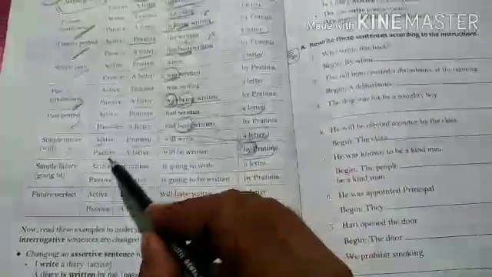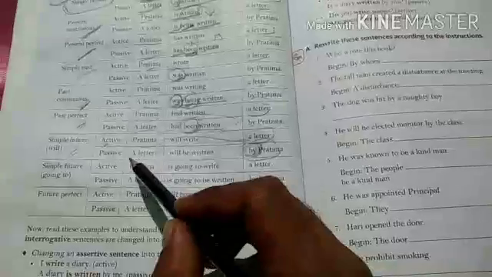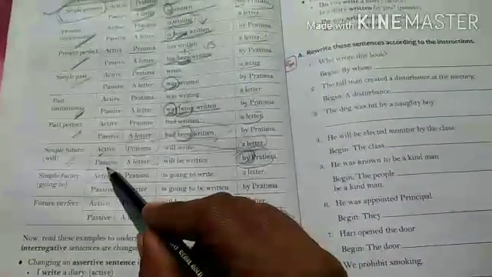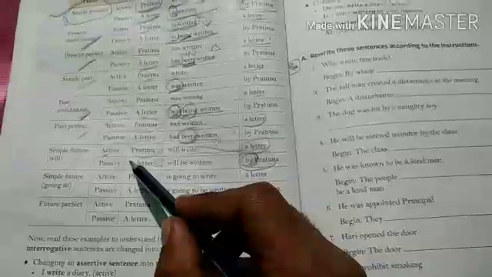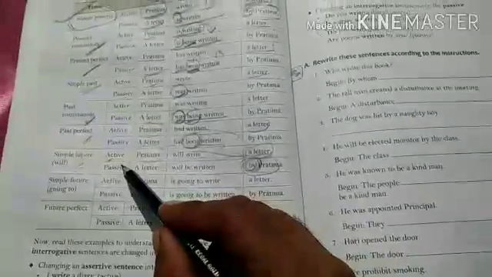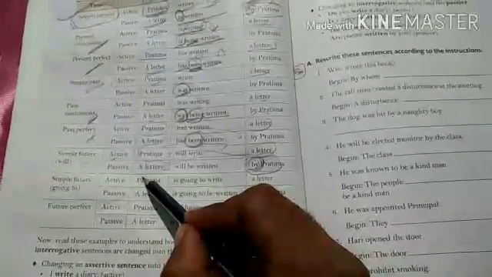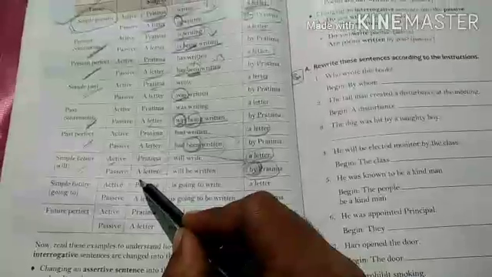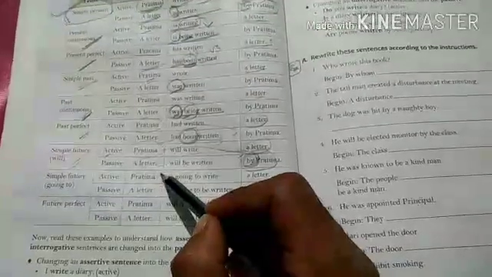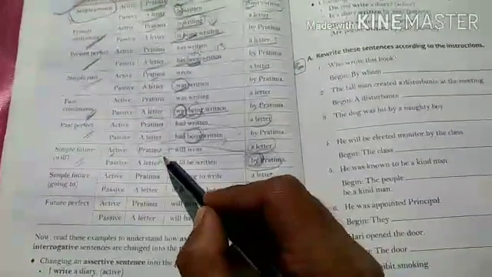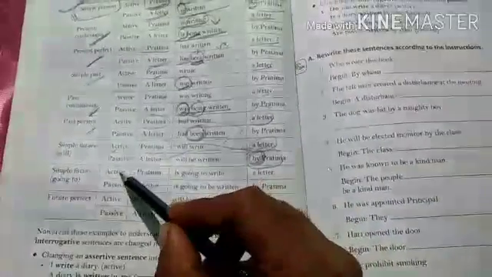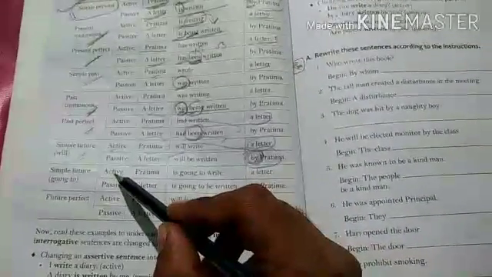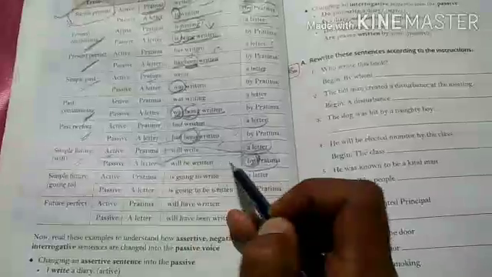Okay. Now what is more to understand here is, in passive voice also the tense will not change. In active voice whatever the tense will be there, in passive voice the same tense will be there, but only the structure of sentences will be changed. The position of words will be changed. So here, a letter will be written by Pratima.